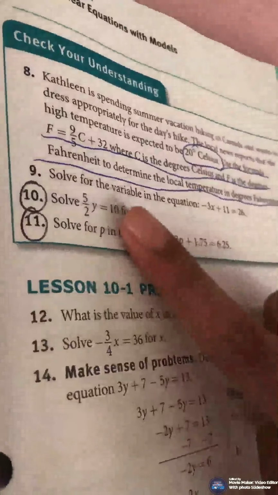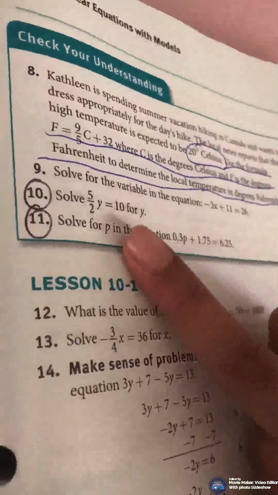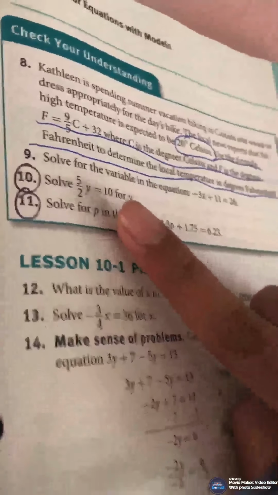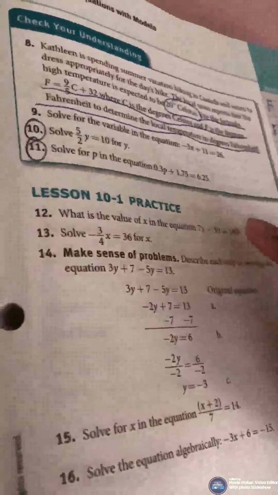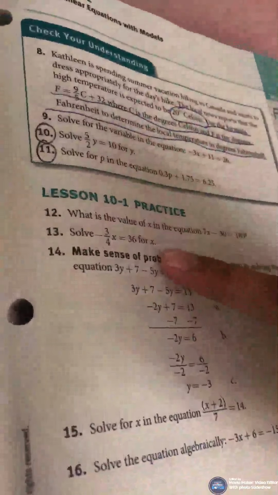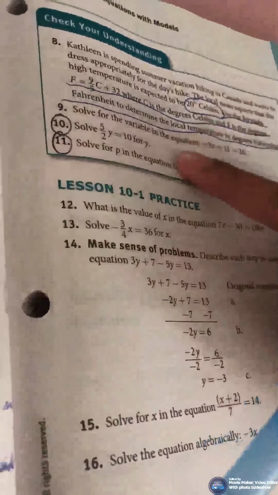And number 9 is the same as number 10, so I'm not going to solve it. I want you guys to solve it. And number 11 is also the same as number 10, so I want you guys to solve it because you already had practice with number 10. So number 12 is also pretty similar to number 10, so I'm not going to solve that one either. And number 13 is almost the same as number 10.